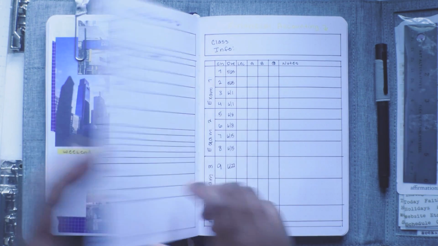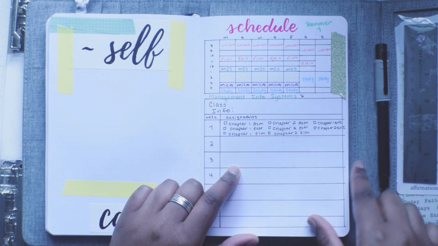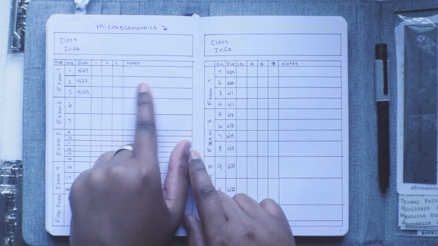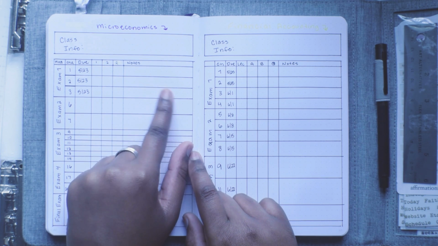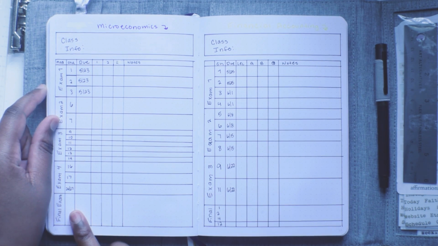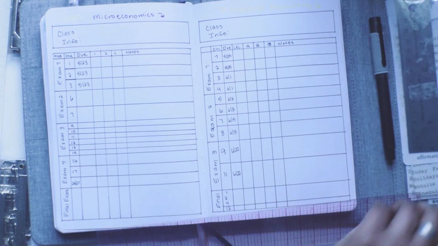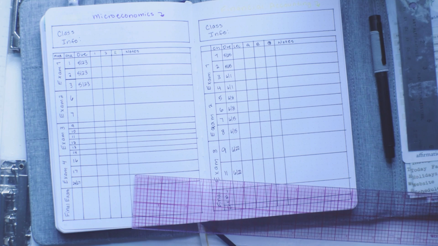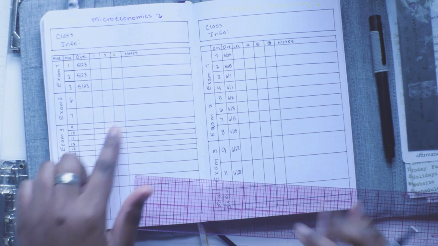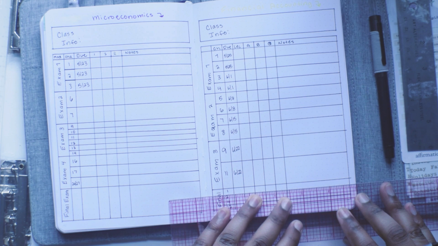And then I left a notes section. This class doesn't have a final, it's just these assignments, so that'll be fine. But I left a notes section to write a blurb of what each chapter was, just because this one has a specific final exam. This one has a real final exam, so being able to remember a blurb of each one will be nice.